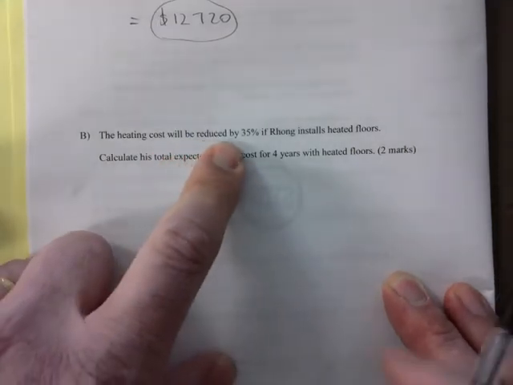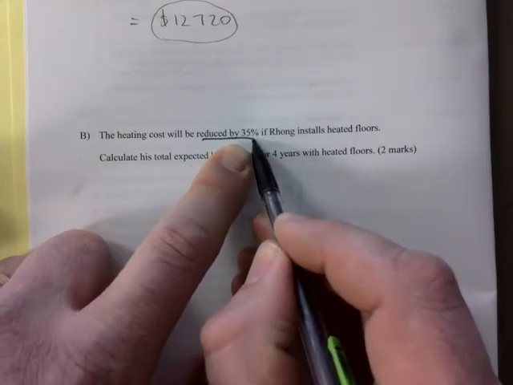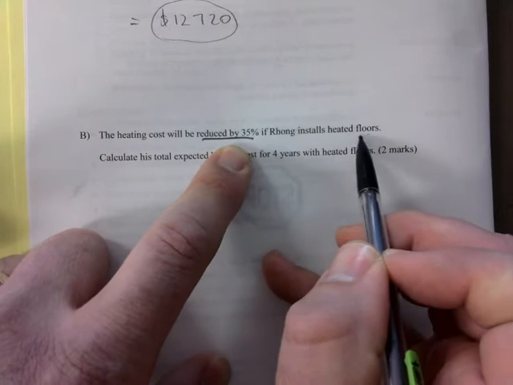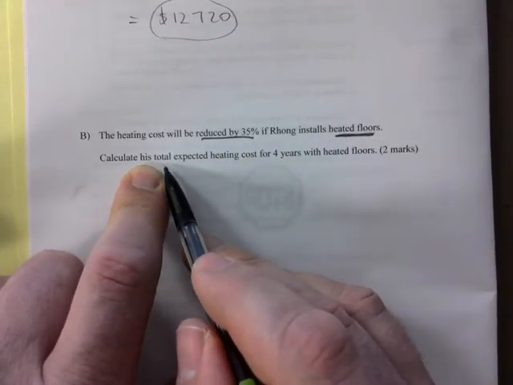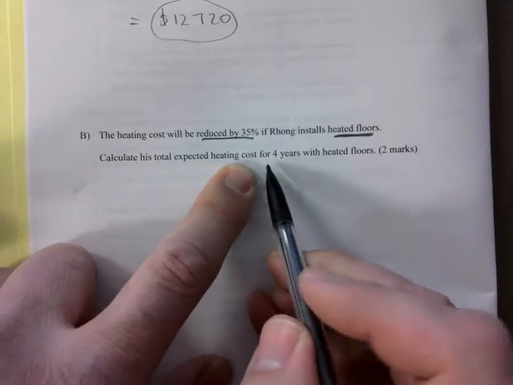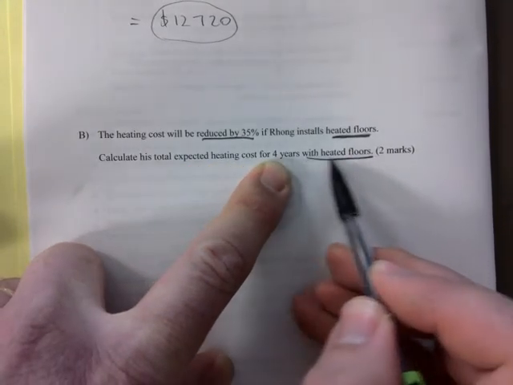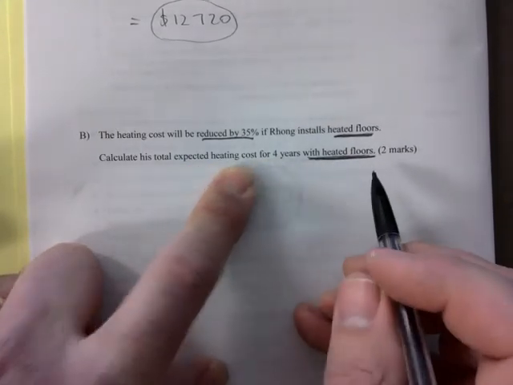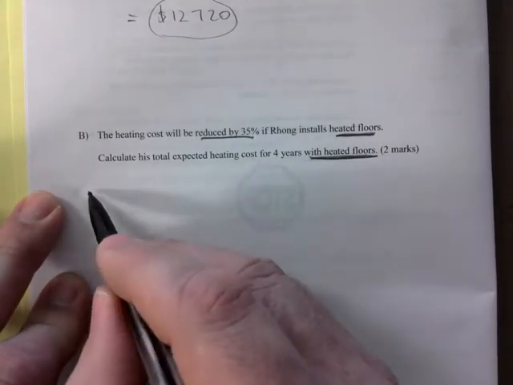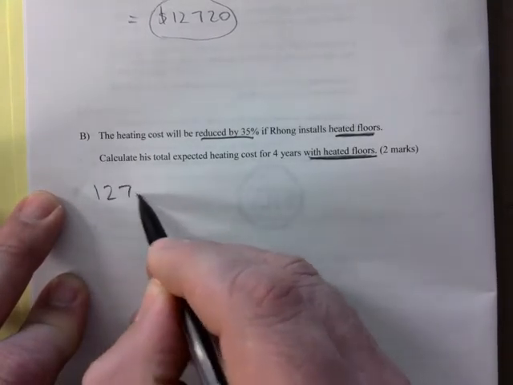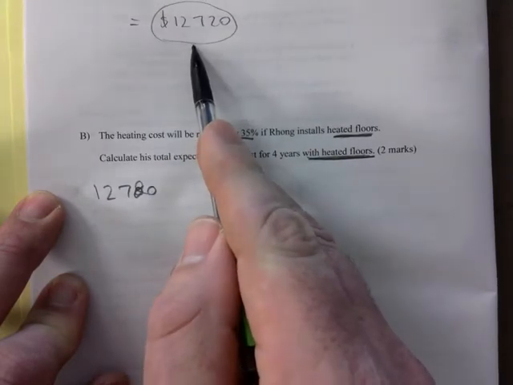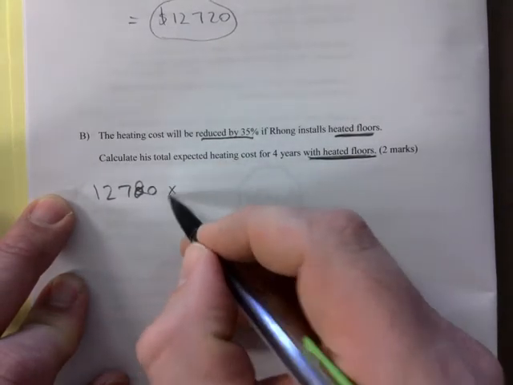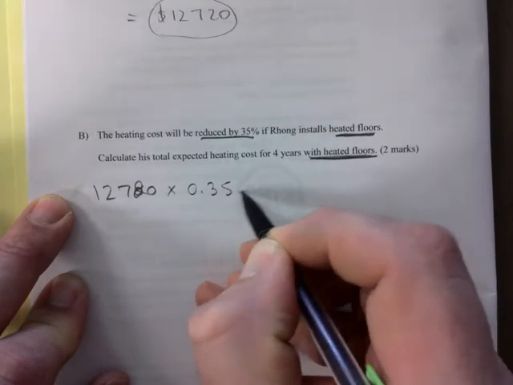Next, the heating cost will be reduced by 35% if Rong installs heated floors. Calculate his total expected heating cost for 4 years with the heated floors. This is going to be my approach. I'm going to take the amount that I calculated in A, and I'm going to find 35% of that.